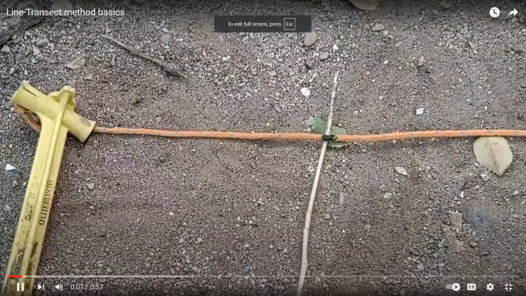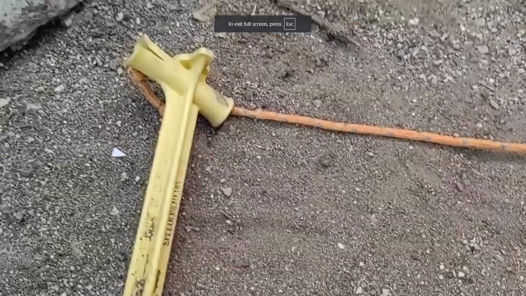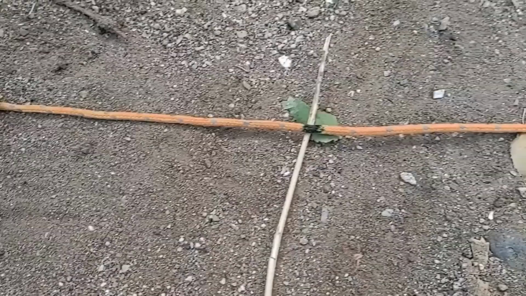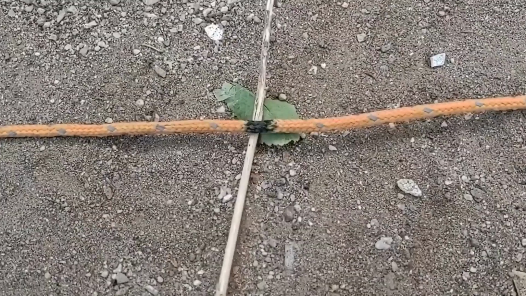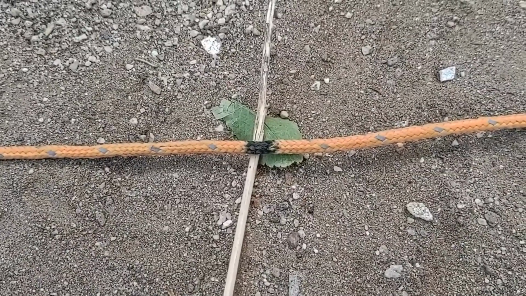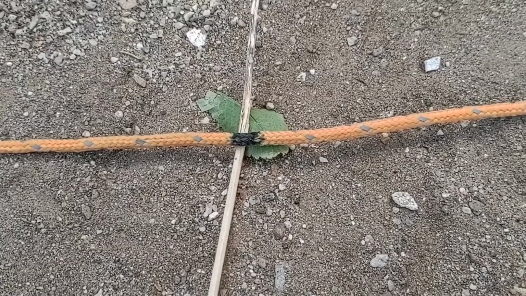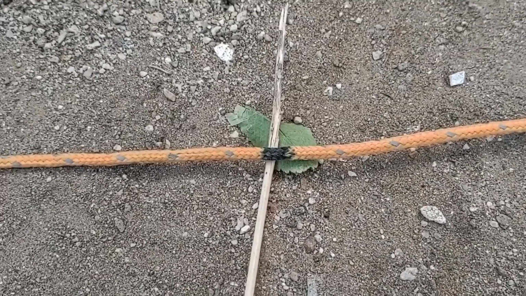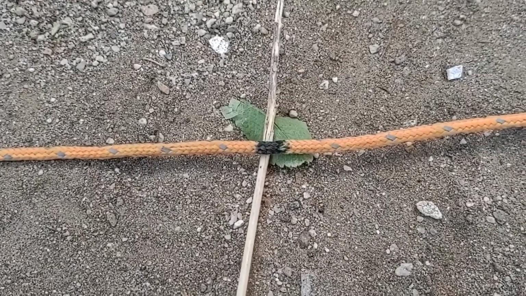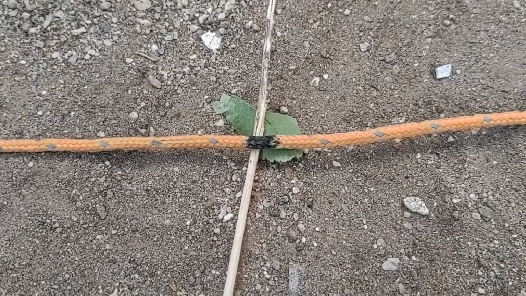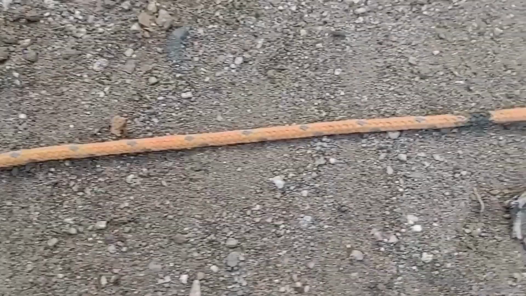So how do we count the residue? We've got our cord laid out, and if we see a black spot, we look, is there a piece of residue? Now, what is residue? It's any piece of plant material, living or dead, that covers the soil surface. So if we find something there, we're going to make a note of it. That's one.